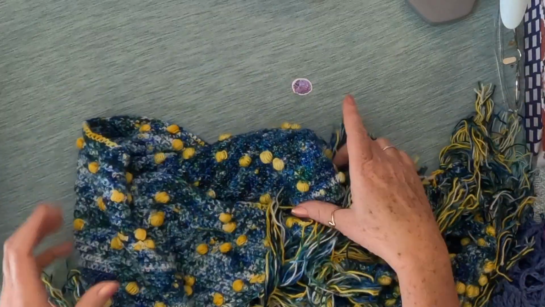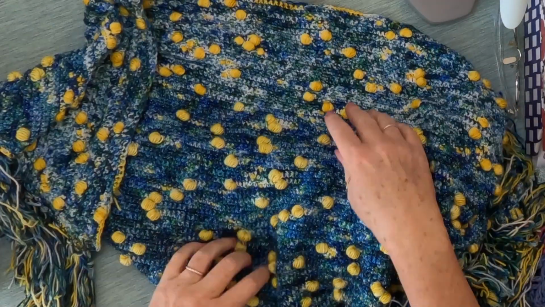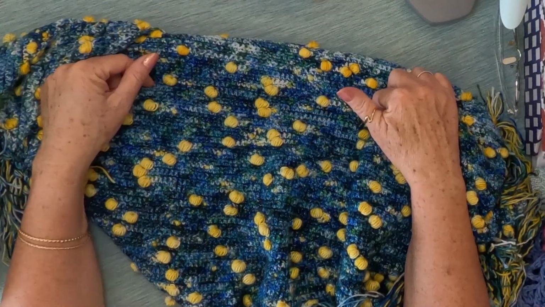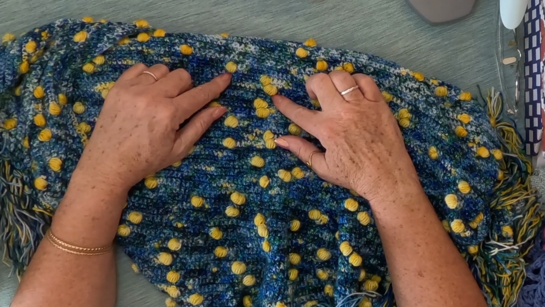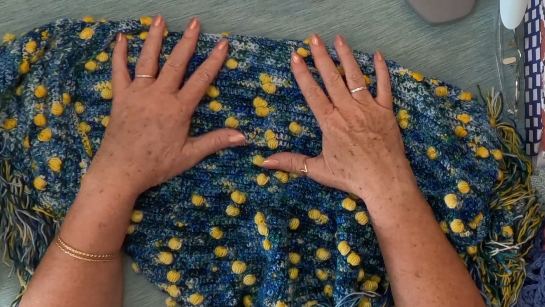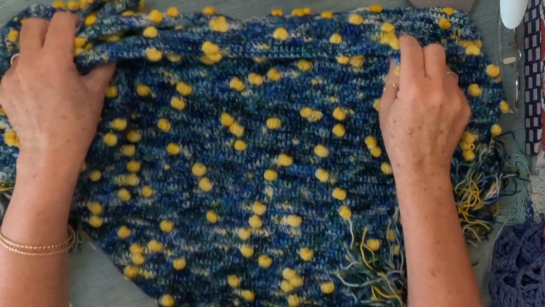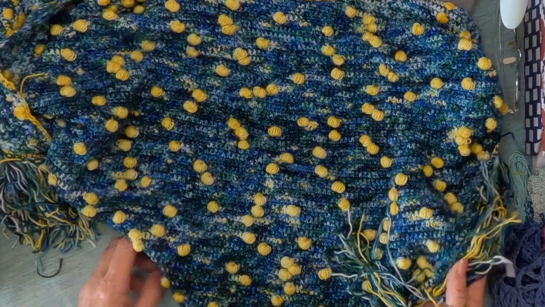This is a color pooling yarn that was done by an independent designer. The yarn was called Van Gogh's Starry Night, and the yarn did all the work. So I used a single crochet until I got up to the yellows, and I turned this into a bobble. This is a crocheted project. This was just one because I really wanted to showcase the yellow. And I wanted it to look like Van Gogh's Starry Night. And that's pretty much how this looks.